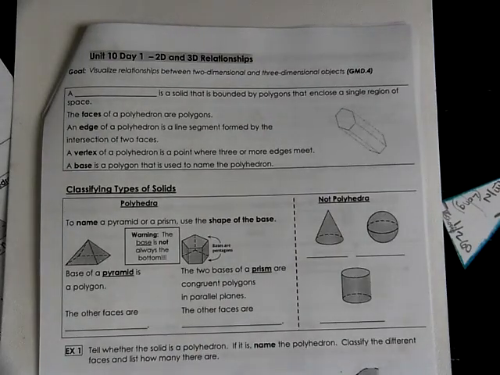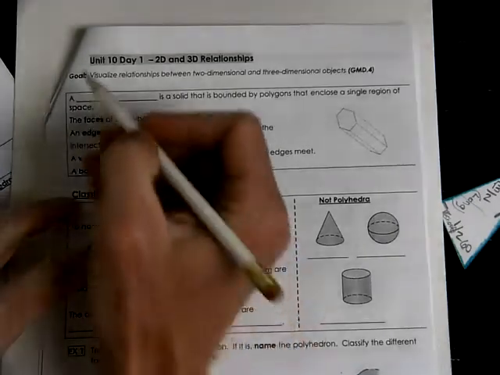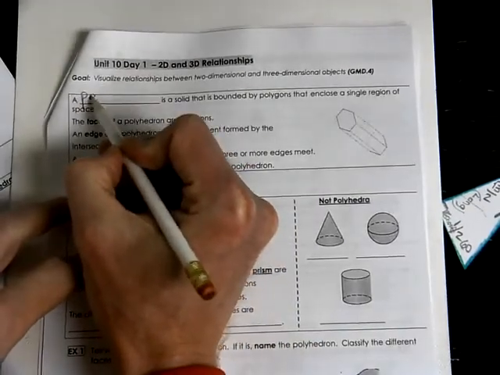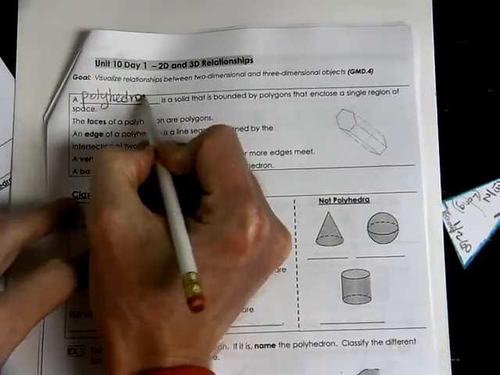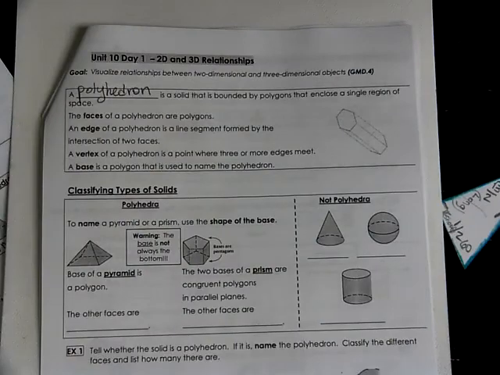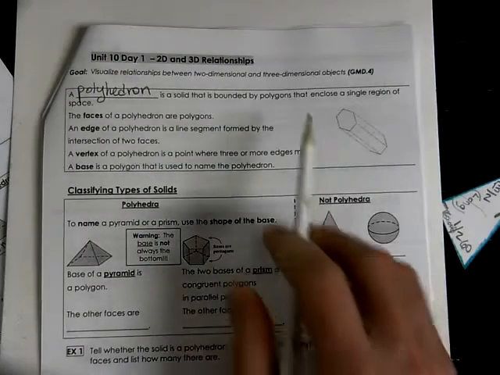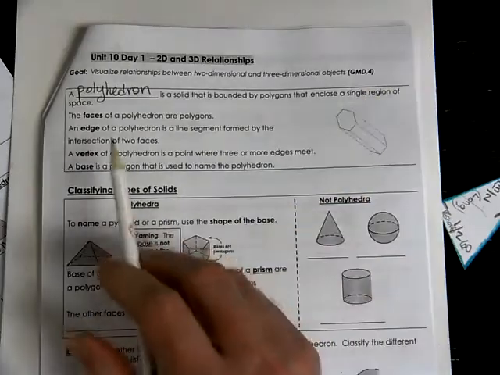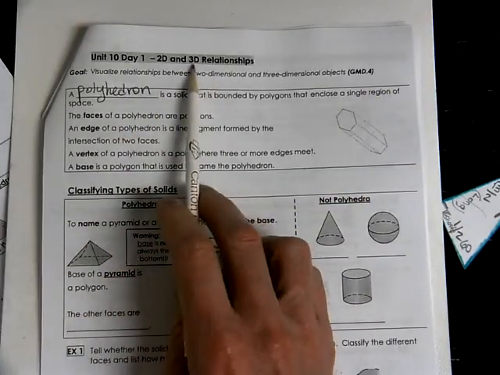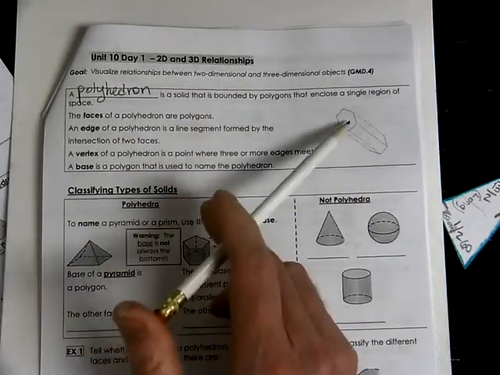This is Geometry, Unit 10. We're going to talk about two-dimensional and three-dimensional relationships. So we're talking about a polyhedron. It's a solid that is bounded by polygons that are enclosed in a single region of space. That would be considered a three-dimensional figure.